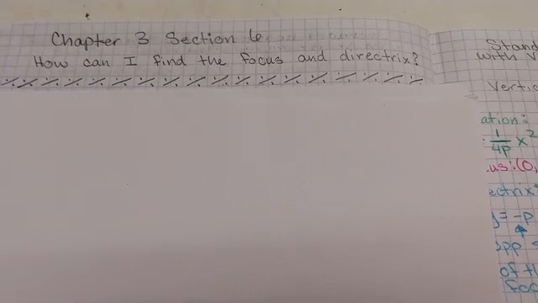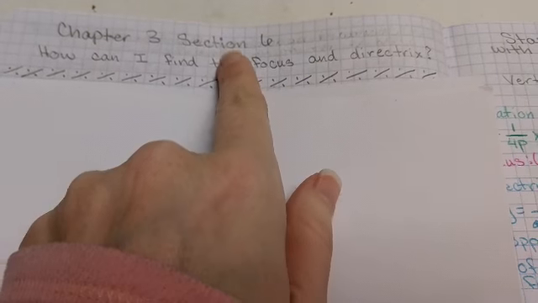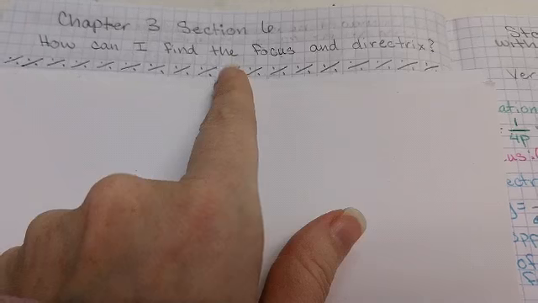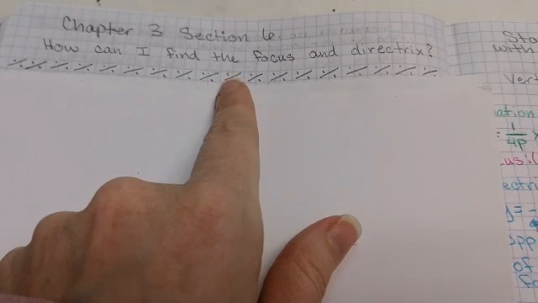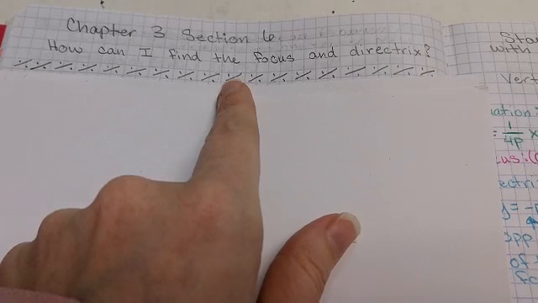So today we are going to be talking about Chapter 3, Section 6. And our essential question is, how can I find the focus and the directrix?